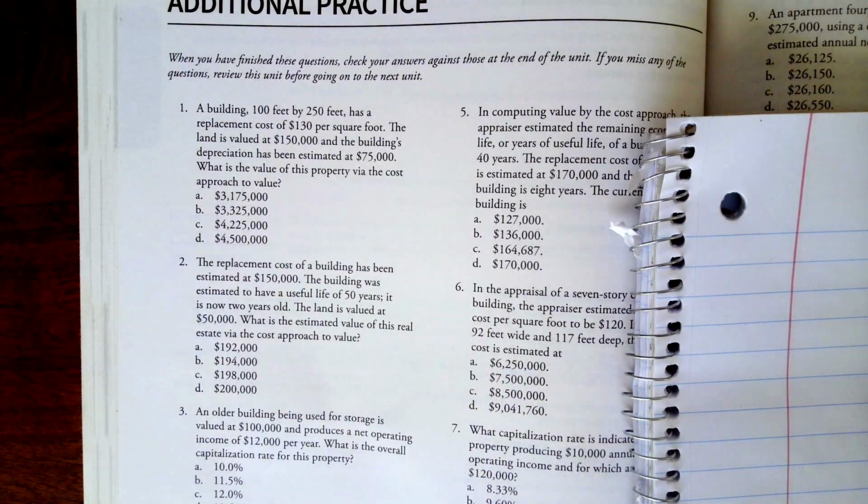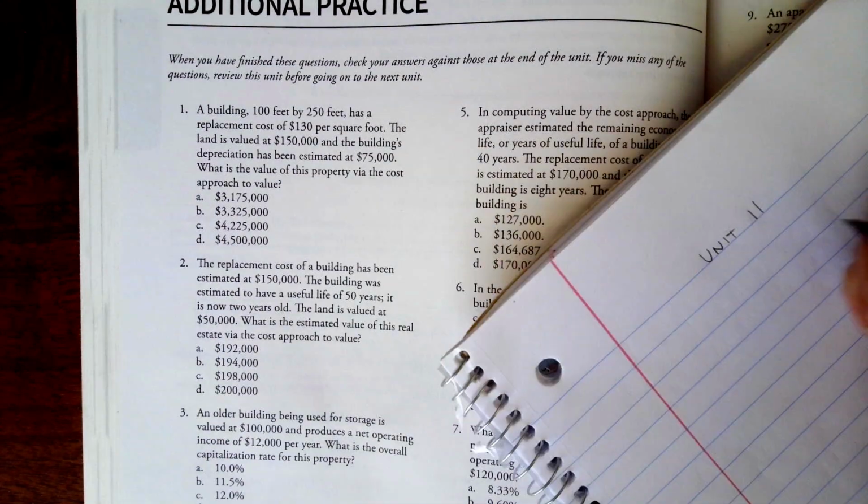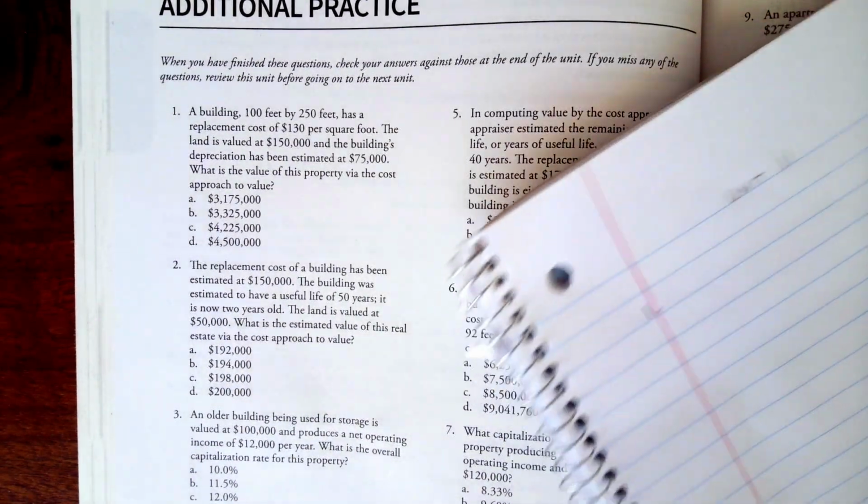Hey guys, this is Unit 11 and it's going over appraisals and value. And we're going to start with number 1 on additional practice.